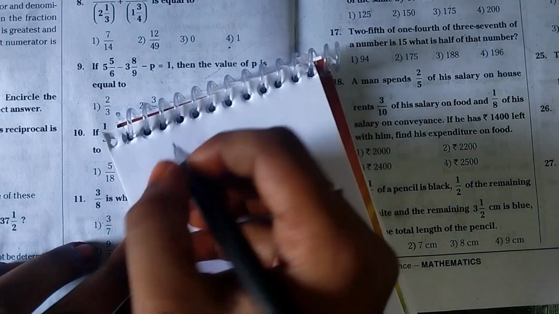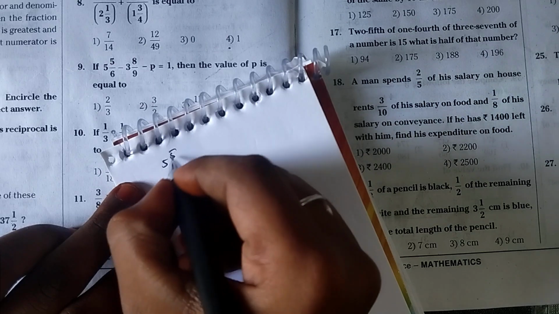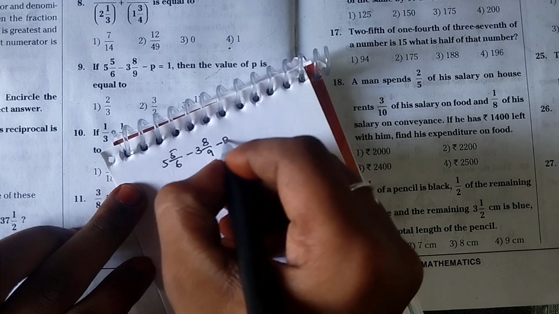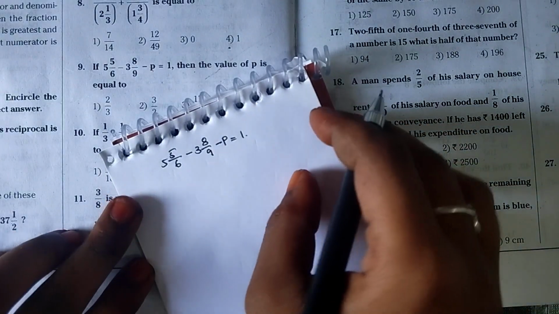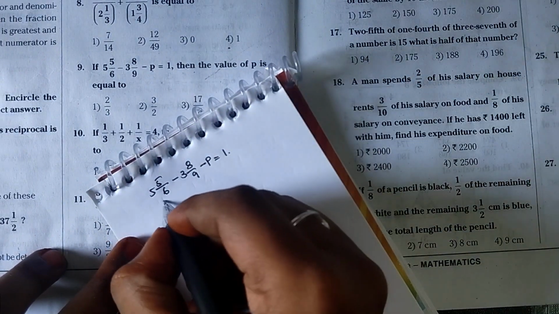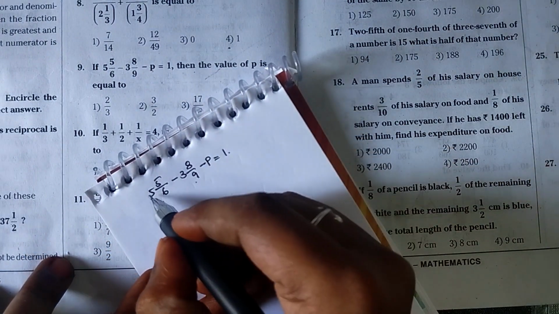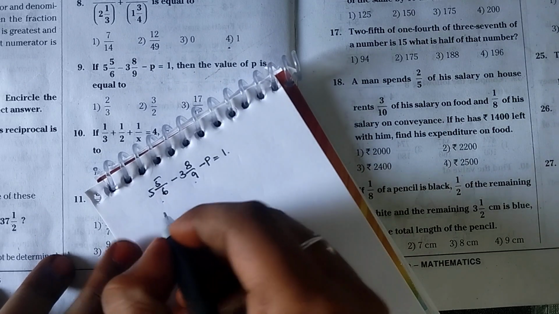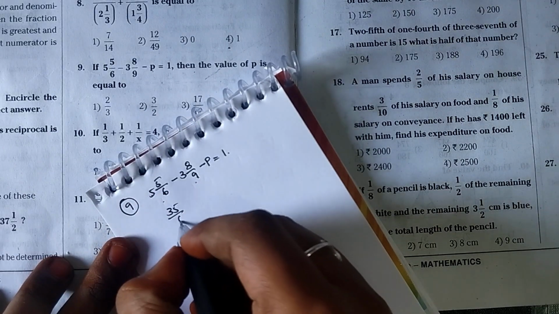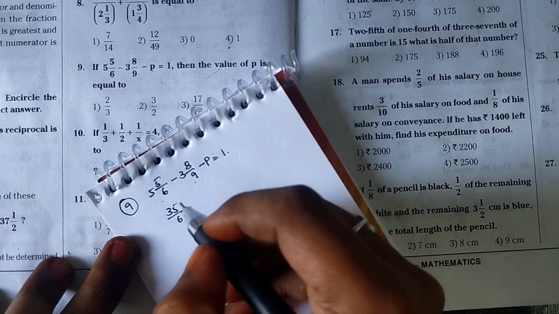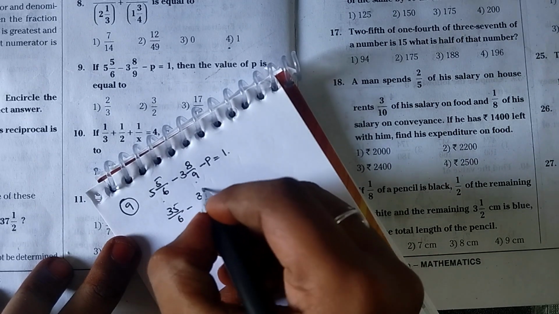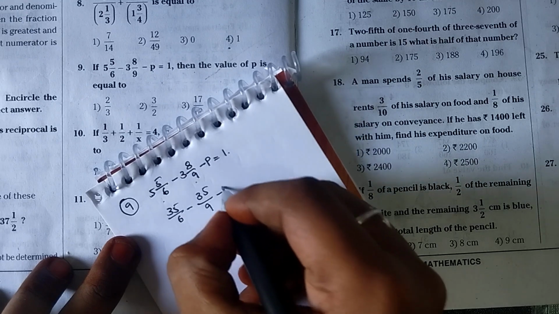So first of all, we will be converting these mixed fractions into improper fractions. 6 fives are 30, 30 plus 5 is 35, 35 by 6 minus, 9 threes are 27, 27 plus 8 is 35, 35 by 9 minus p equals 1.